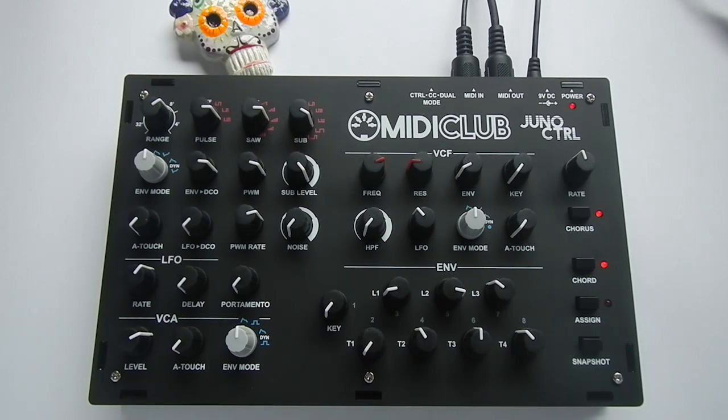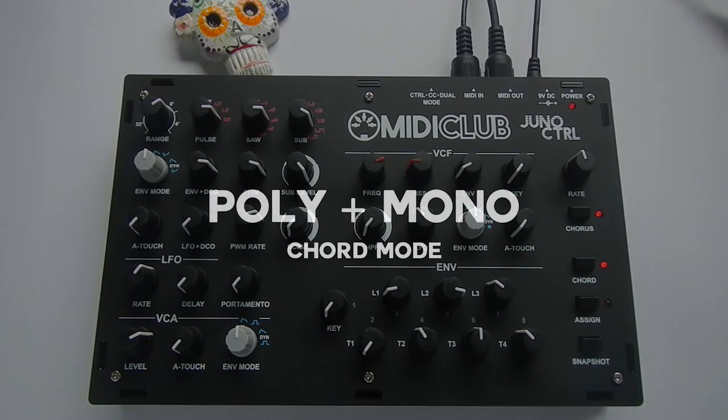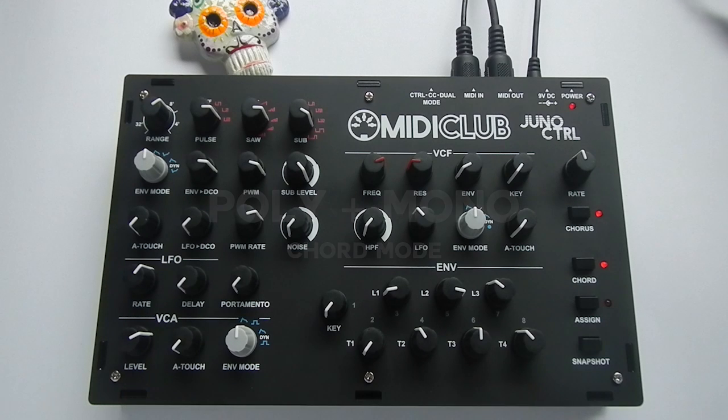The third reason I added onboard chord memory was so I can have 2 different chord memory modes, which is what I'm going to talk about next. Poly and mono chord mode. So there are 2 chord modes on the JunoCTRL, poly chord mode and mono chord mode. By default, the JunoCTRL is set to poly chord mode, but we're going to talk about mono chord mode first.